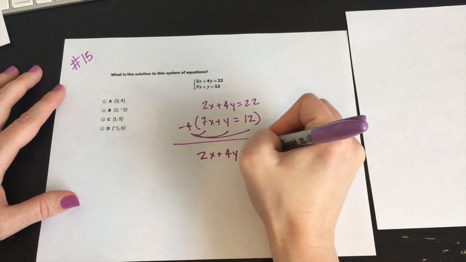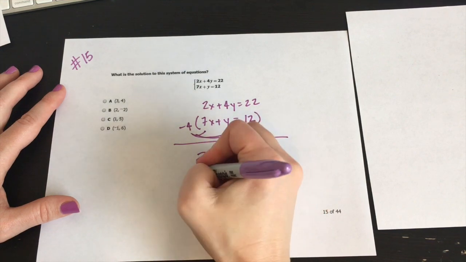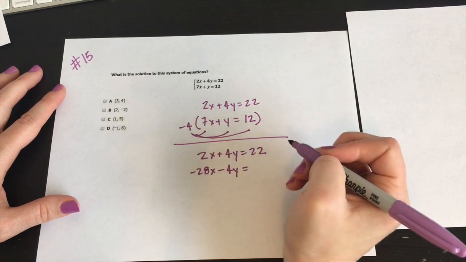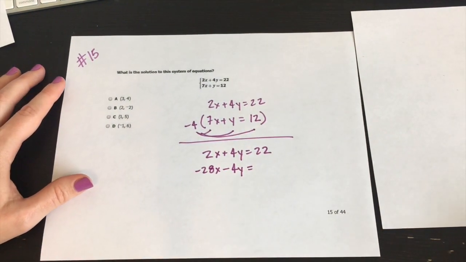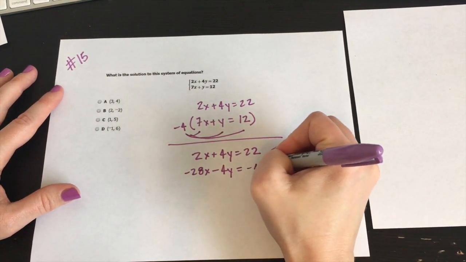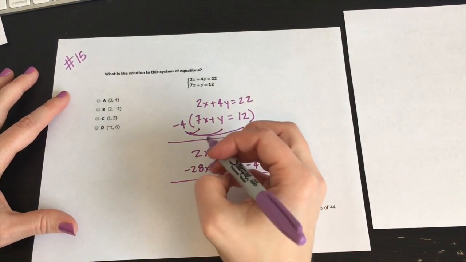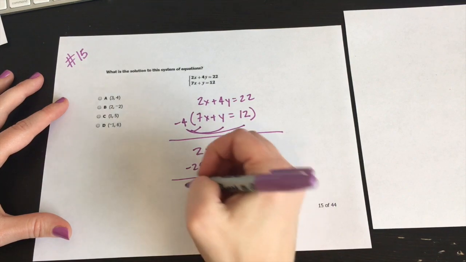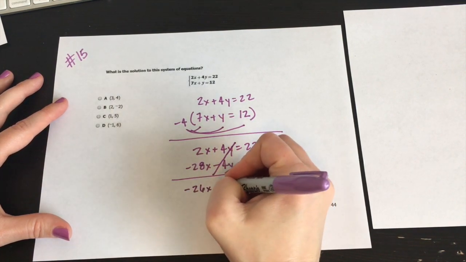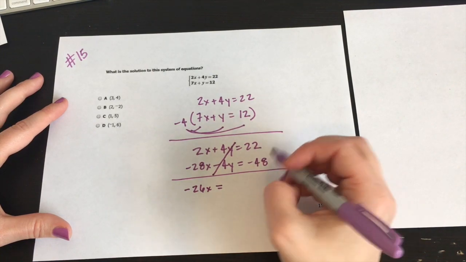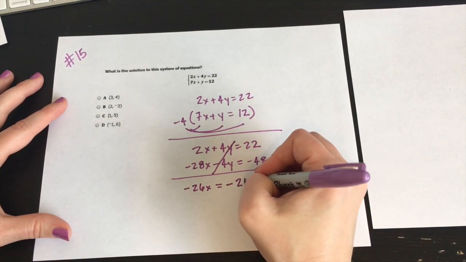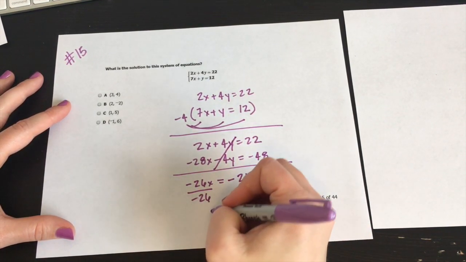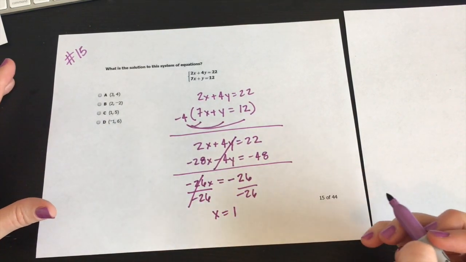So rewriting the top, we're not changing the top. -4 times 7 is -28x minus 4y. And then -48 here. All right, so now we can eliminate that guy there. So a -28 and 2, so it's a -26 is equal to -26. Okay, dividing through here by -26, and x is equal to 1.